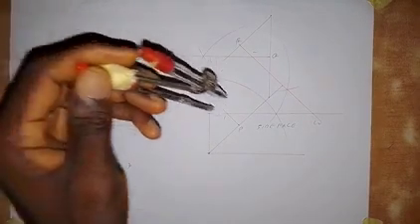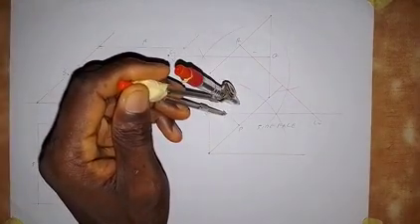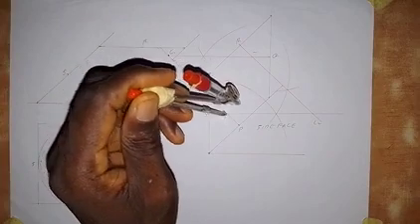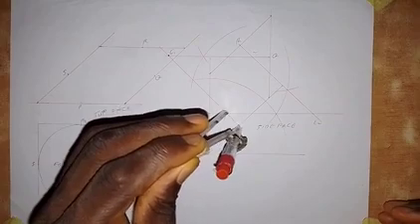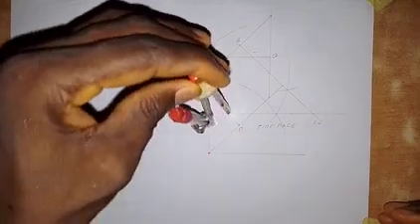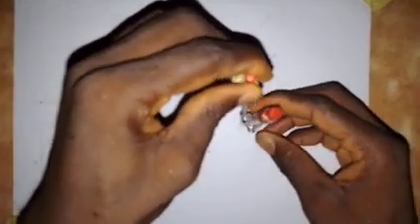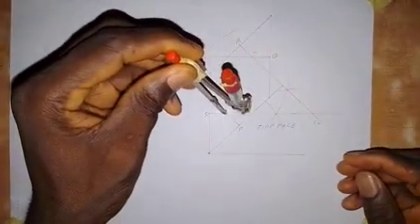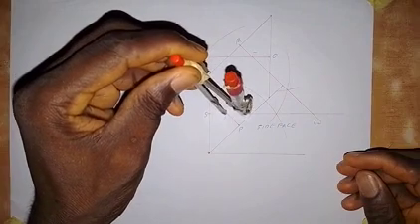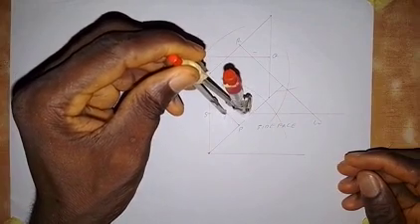Starting from center 1 here, I put the midpoint of my compass at this center 1 and extend to P. If I draw an arc like this, from here, let me get the center very well.